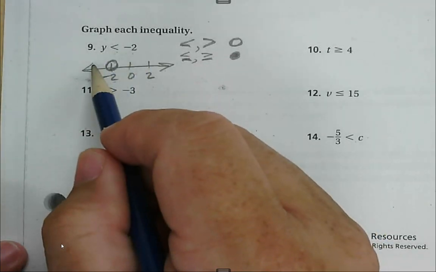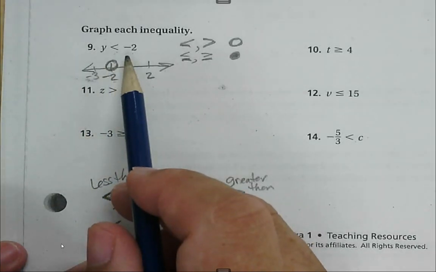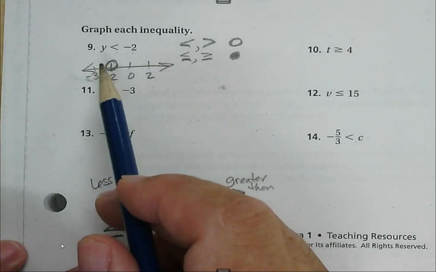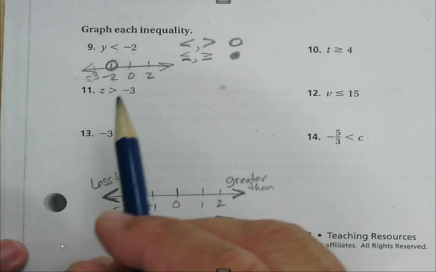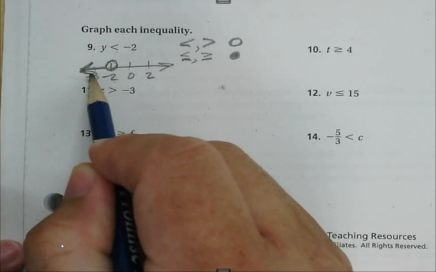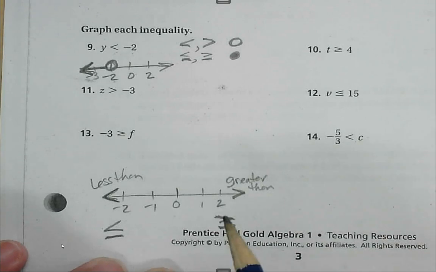Well, if I put another number over here, let's say this is -3. Is -3 less than -2? Well, of course it is. If somebody is $3 in the hole, they're more in the hole than somebody that's $2 in the hole. So I'm going to shade it this way. And so what you're going to have to do on your practice is you're going to have to choose the correct graph. And this would be the correct graph for that one.